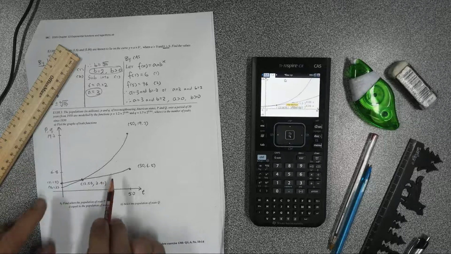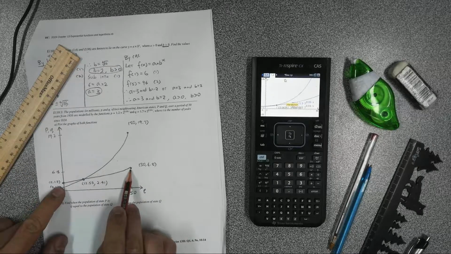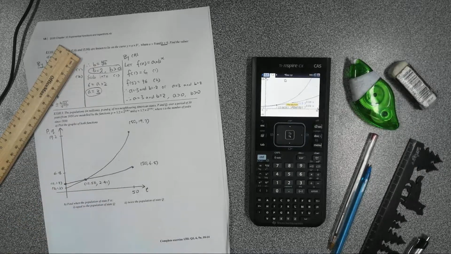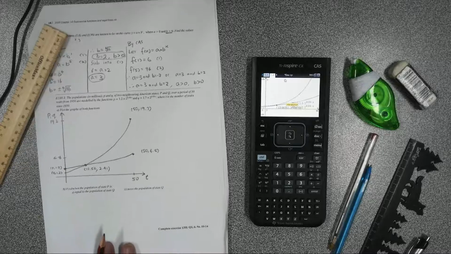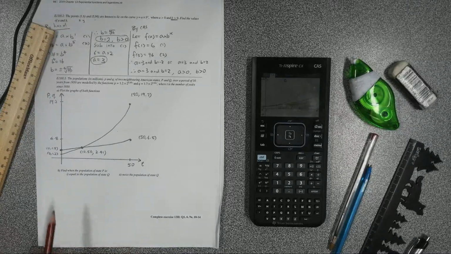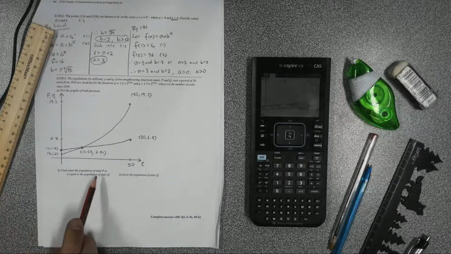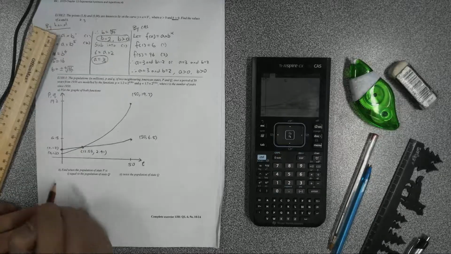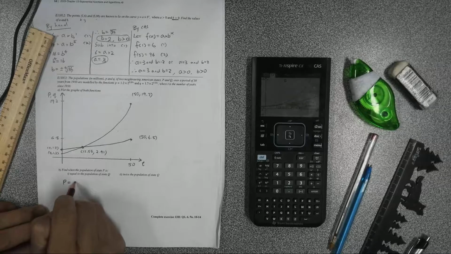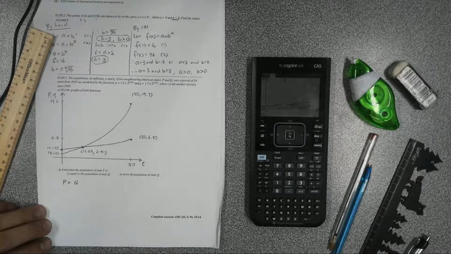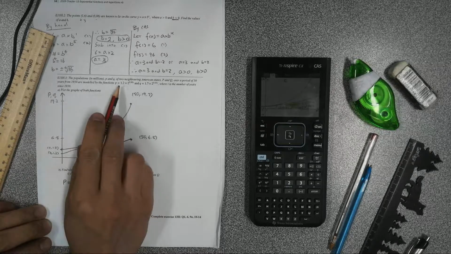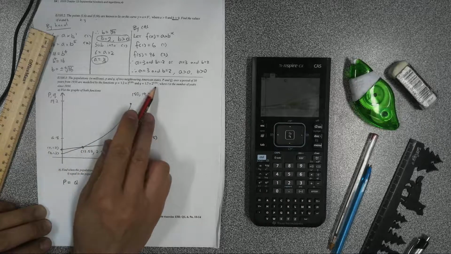Make sure that your graph does not go past these endpoints, because that is how the domain has been stated. Let's answer the following questions. Find when the population of state P is equal to the population of state Q. So that implies that these populations are equal. In other words, what we can do is take these rules, which are given to us, and make them equal to each other.